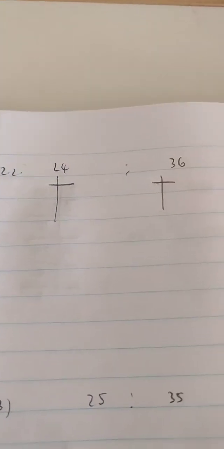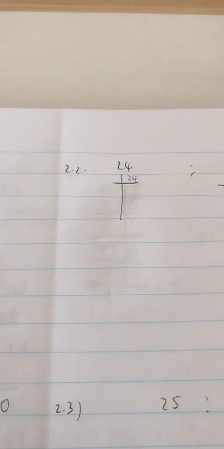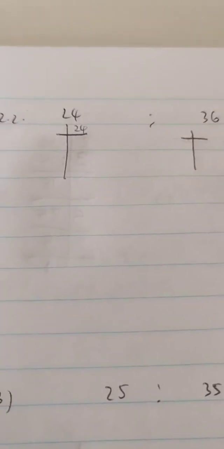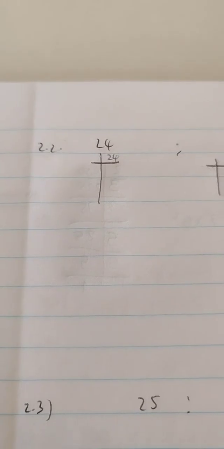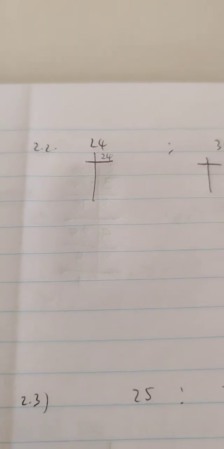Let's go on. Let's come and do this one. 24 and 36. Okay, so let's start it out with our ladder. Let's ladderize and get the product of prime factors. So 24 on this side, I'm going to ask you, what is the smallest prime number that goes into 24?